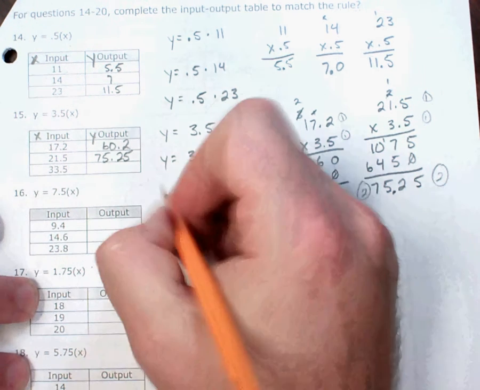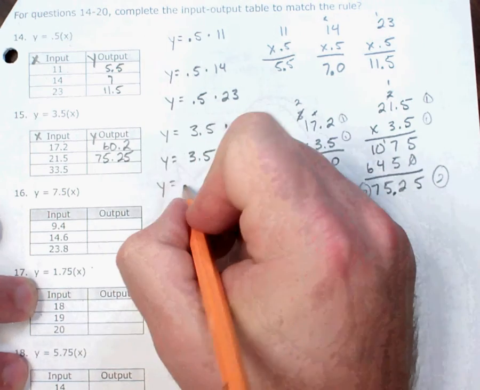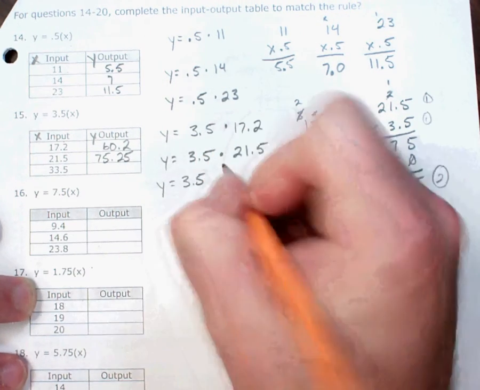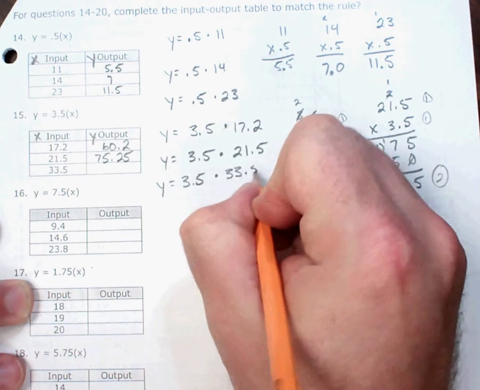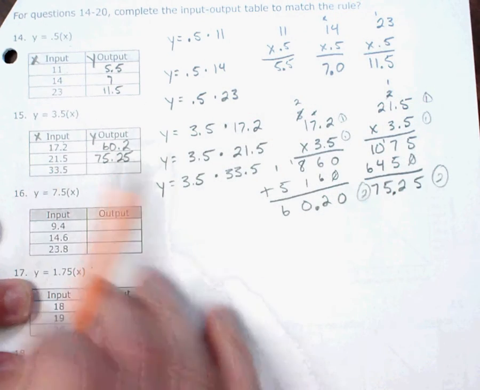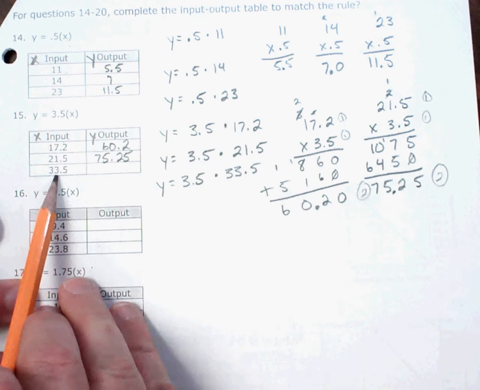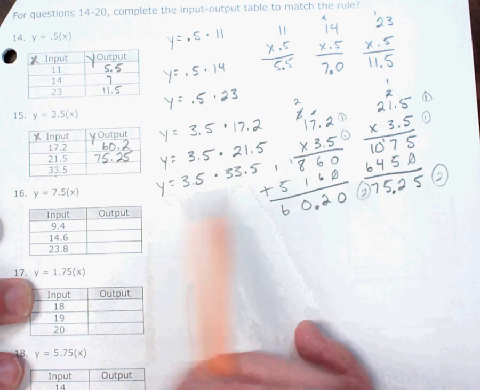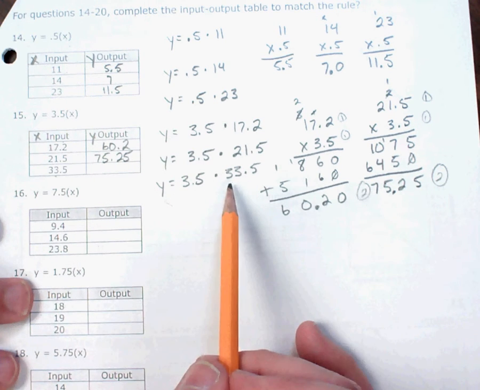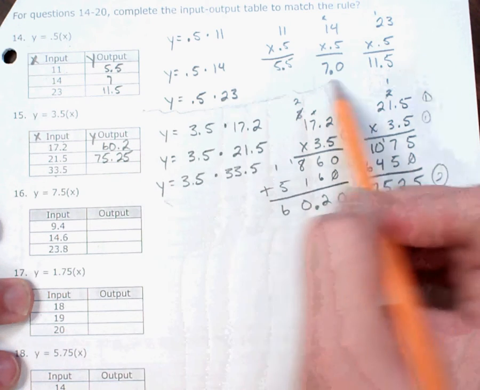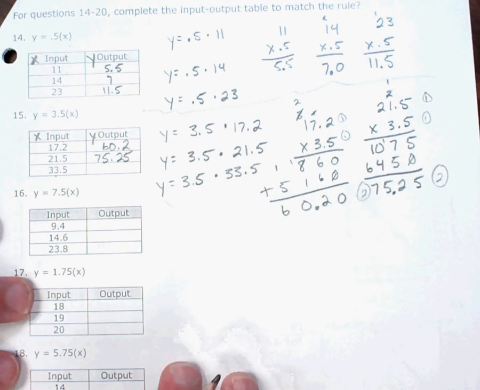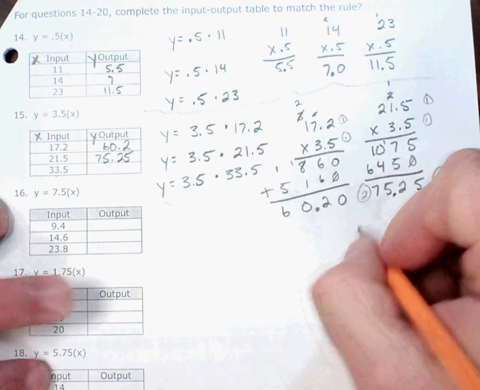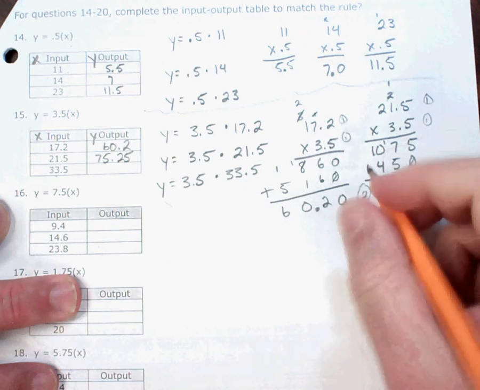All right, final one for number 15. Y equals 3.5, and then my input is 33.5. So on each of these, you see I'm just subbing in whatever my input is for X, rewriting the equation. Rewrite the equation, that way you know exactly what it is that you're doing when you set up the problem. All right? I'm going to run out of space here if I'm not careful.